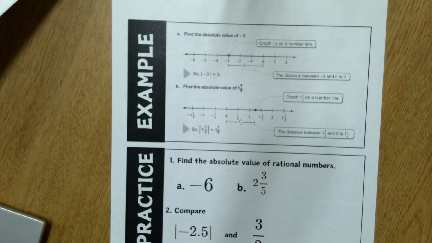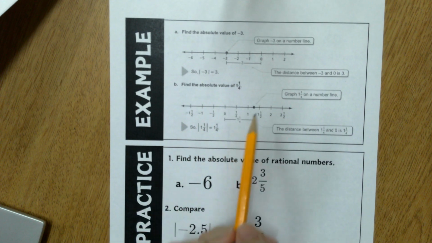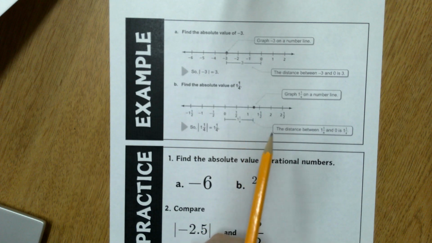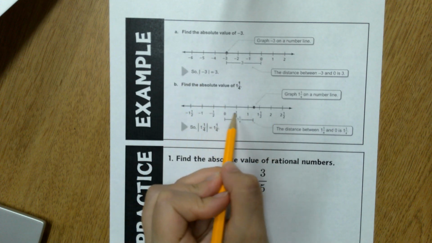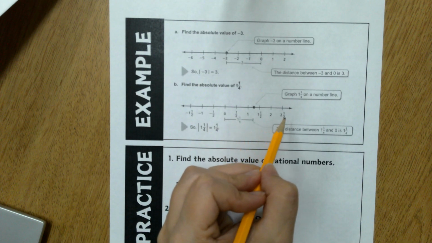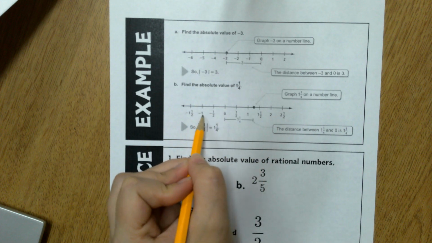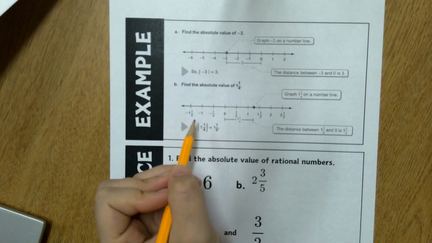Okay, we would have the same situation here. It's going to look different on our number line though, because our numbers are written in halves. So we have 0, half, 1, 1 and 1/2, 2, 2 and a half. And then we go backwards, -half, -1, -1 and a half.